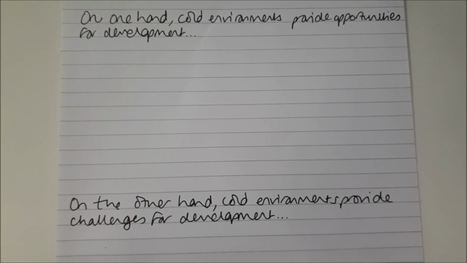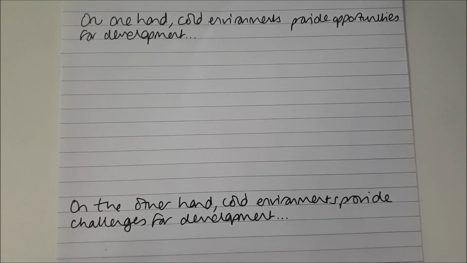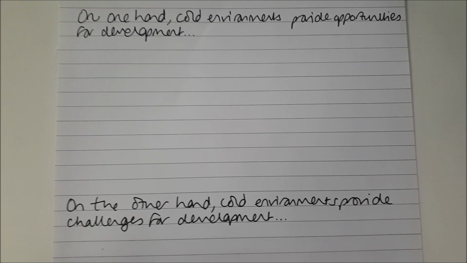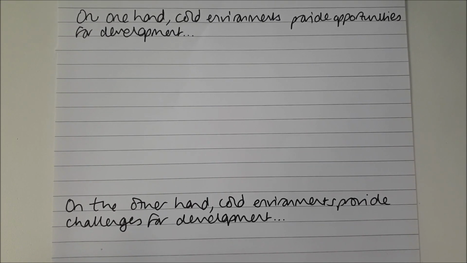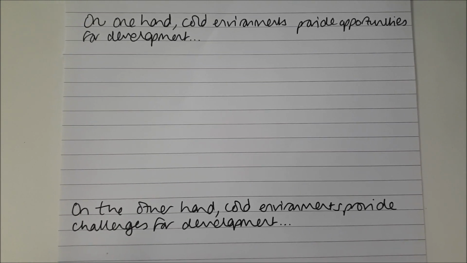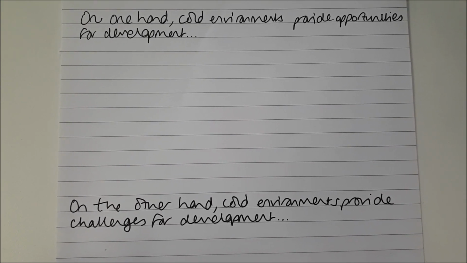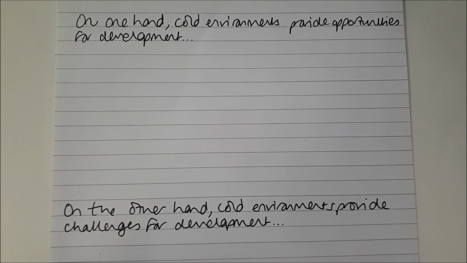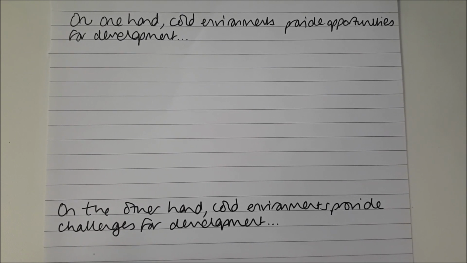There are both opportunities and challenges. So we need to go through both sides. We need to argue both sides in order to fully answer the question. Now, best practice is to have 5 explained points across your answer and to use examples from your lessons where you can.